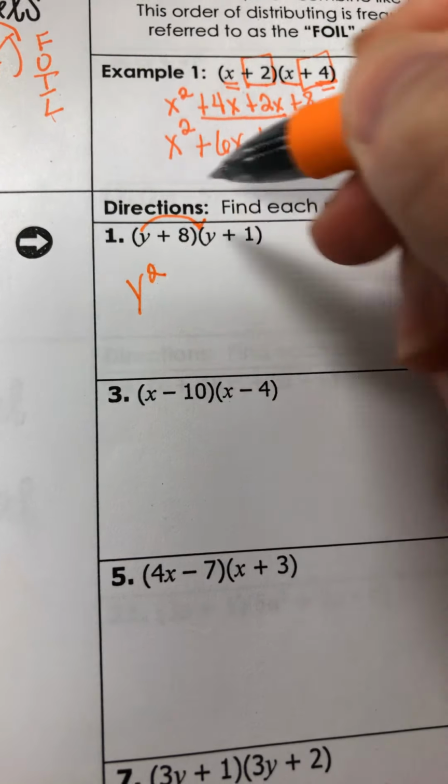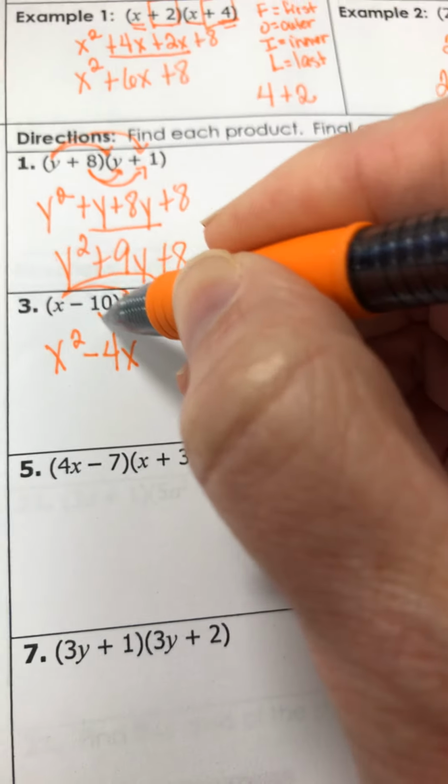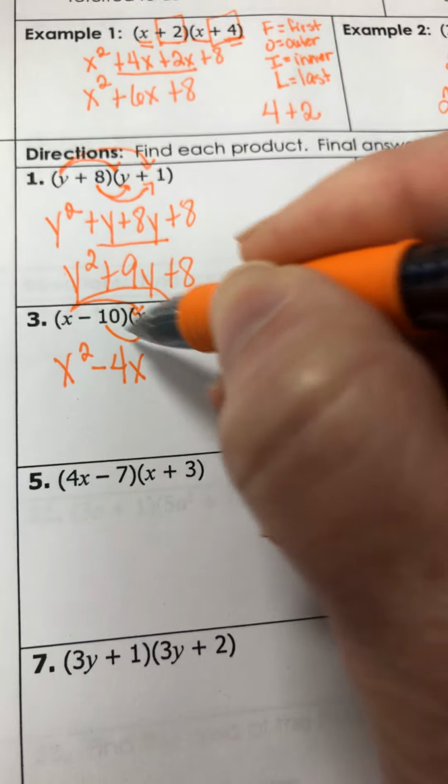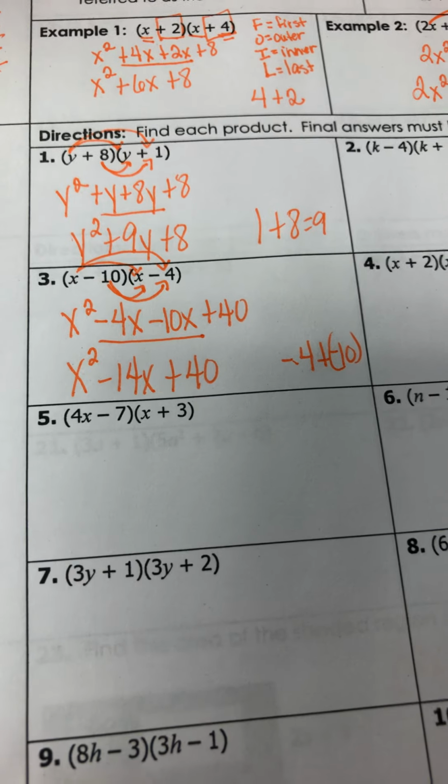Let's keep them. First, x times x is x squared. Outer, x times negative 4 is negative 4x. Inner, negative 10 times x is negative 10x. And last, negative 10 times negative 4 is a positive 40. Combine your like terms, negative 4 plus negative 10 is negative 14. Notice I only added the coefficients in the front. I did not change my exponent when I went to addition. Only change exponents when you multiply and divide.